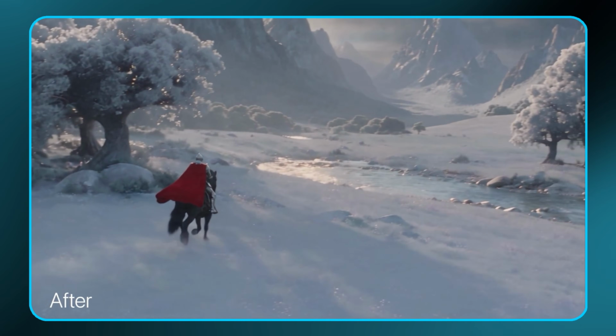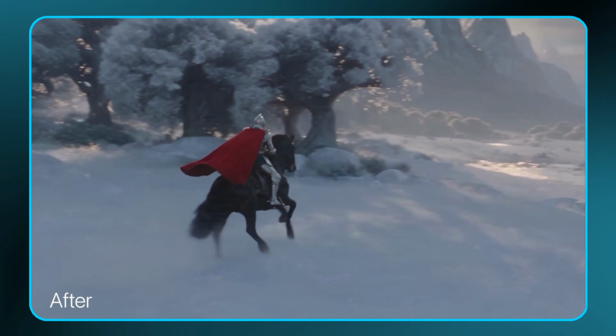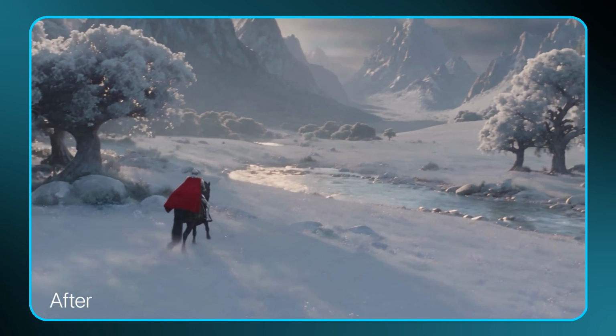The character stayed consistent, the camera stayed consistent, the composition stayed intact, and the parts I actually wanted to change were the parts that changed. That's a huge deal when you're working on a sequence, because you don't have to throw away an entire generation just because one element isn't working.